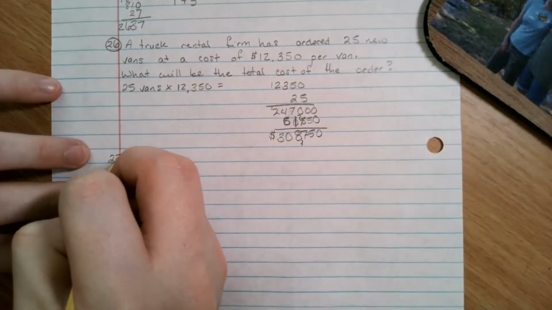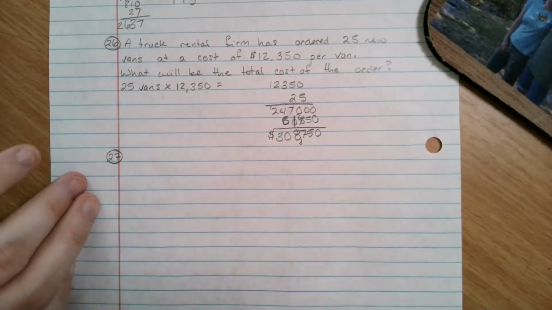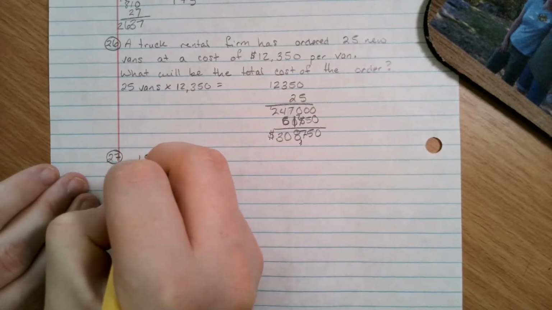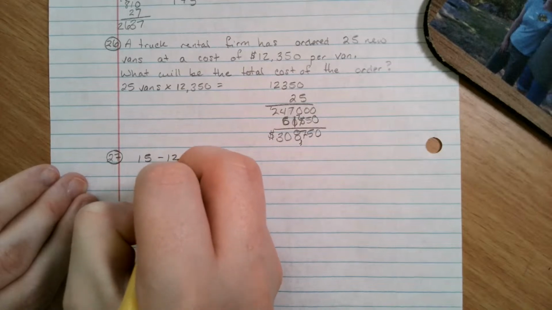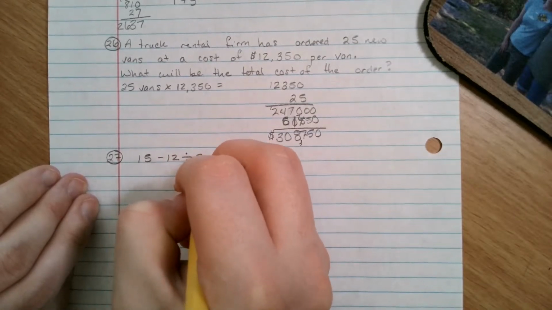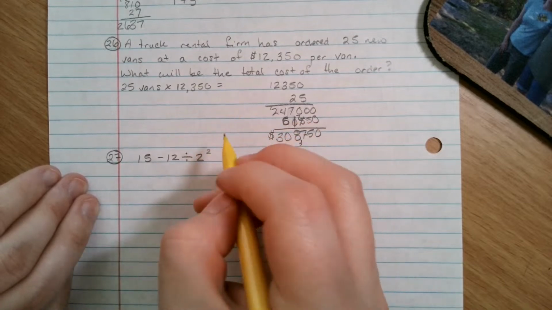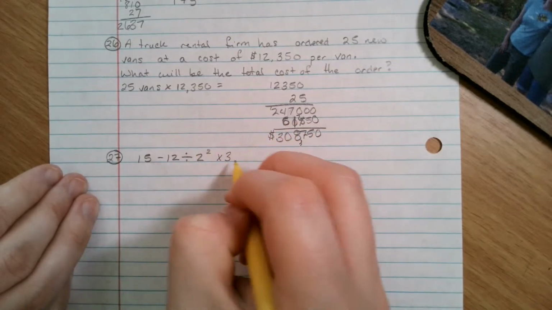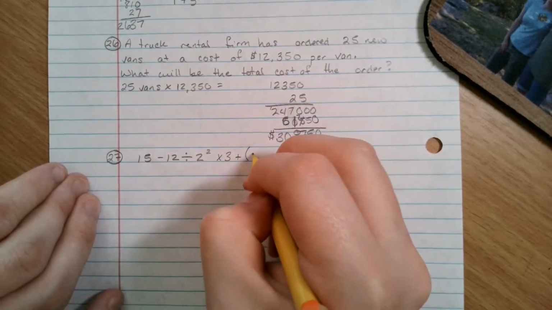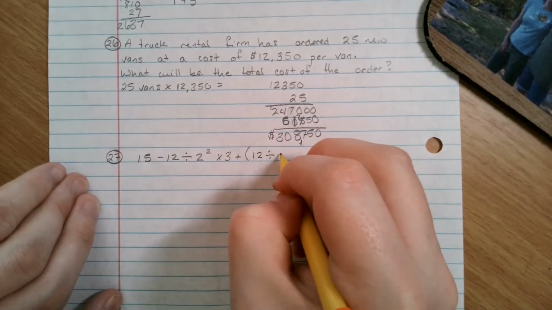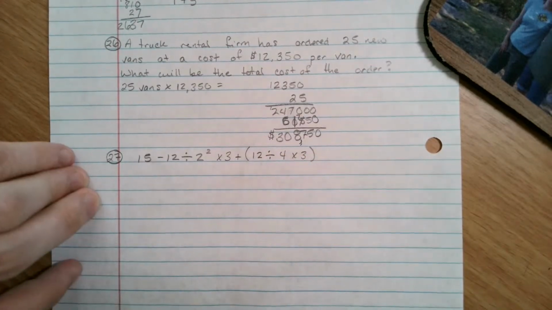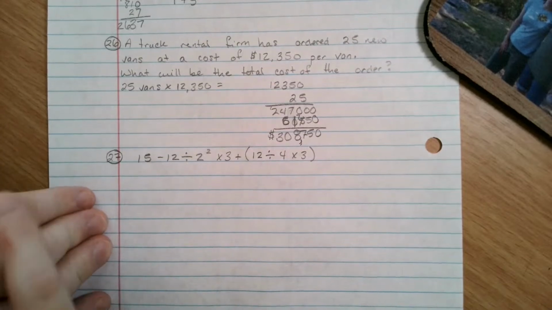Number 27, we are told to evaluate the expression. Okay, so this has to do with order of operations.